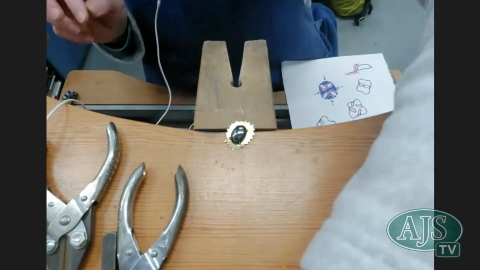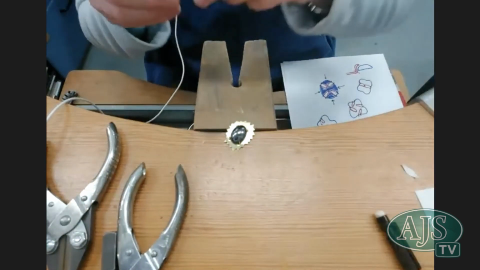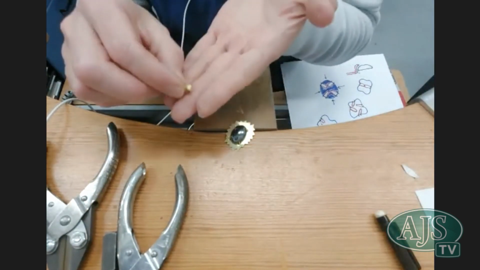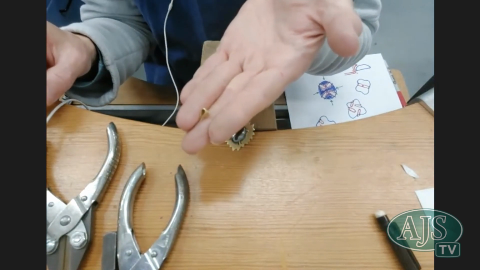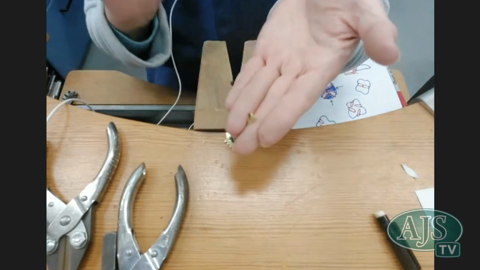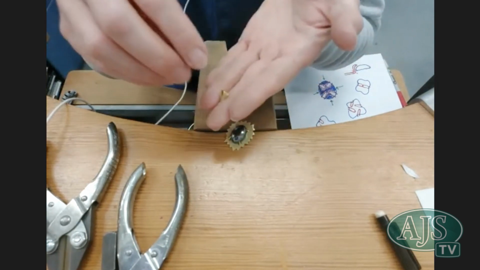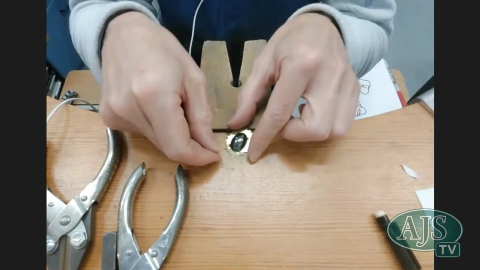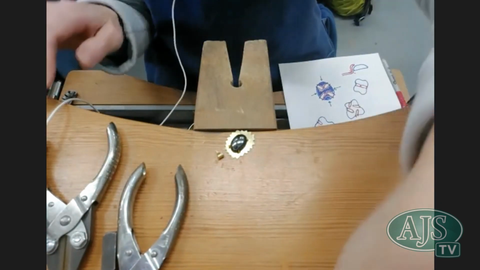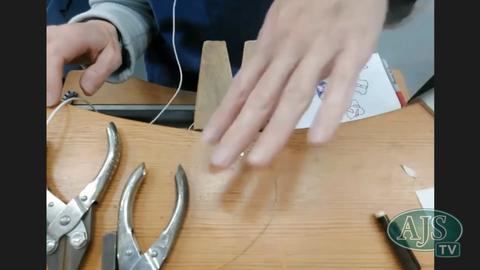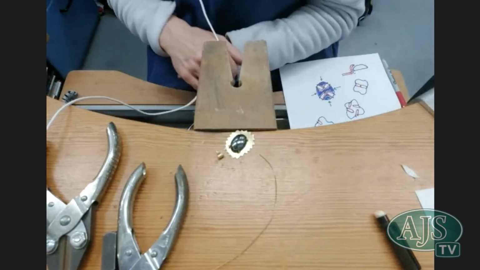And then, as I said, I've got this little bail that I prepared earlier, and I'll rivet that on to finish the piece and make it into a pendant. So I won't bore you with that. There's a whole other video that you can watch on riveting. So I've got my wire and the bail ready to go.